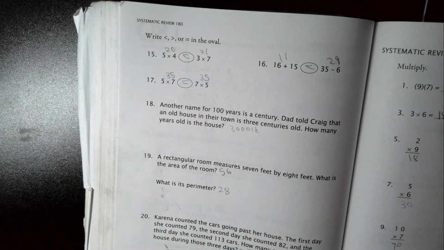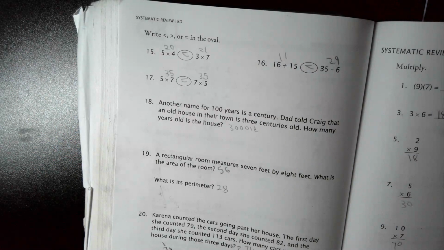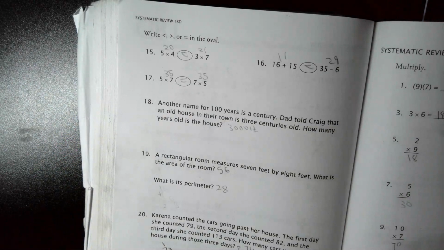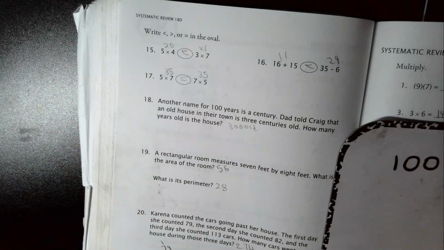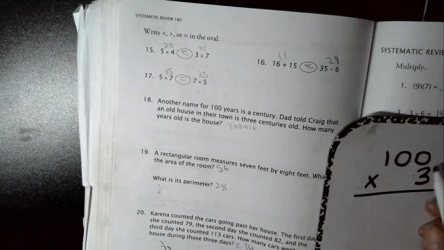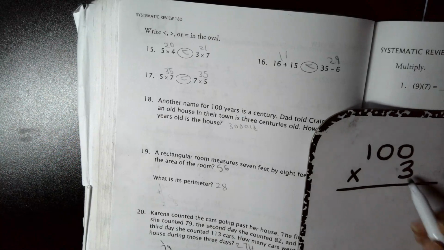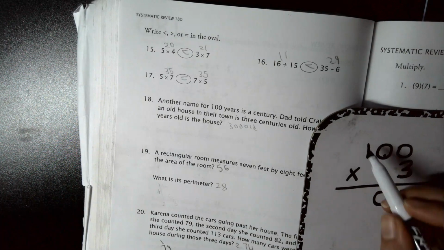Another name for 100 years is a century. Dad told Craig that an old house in their town is 3 centuries old. How many years old is the house? So 1 century is 100, and the house is 3 centuries. So we're going to do 3 centuries and see what that gives us. It's 3 times 0 is 0, 3 times 0 is 0, 3 times 1 is 3. So it's 300 years old.